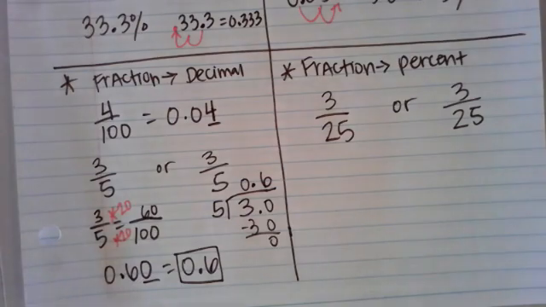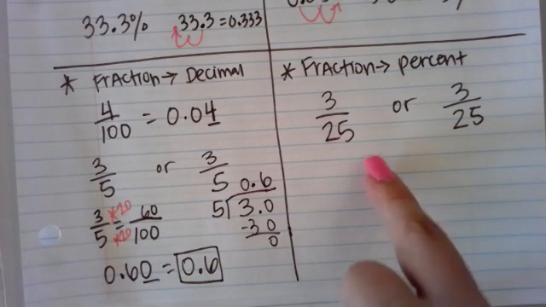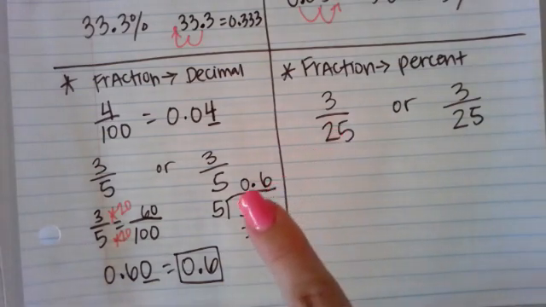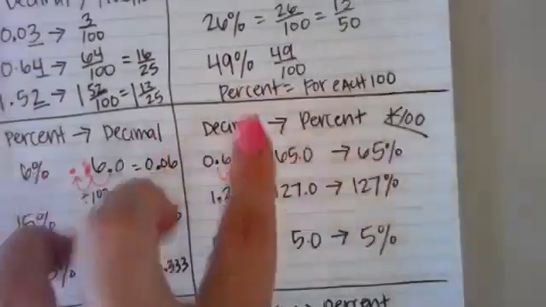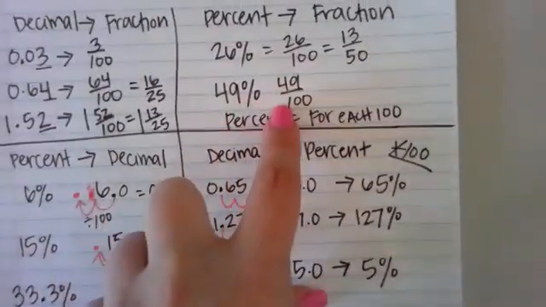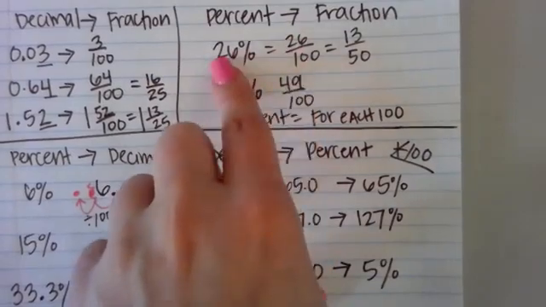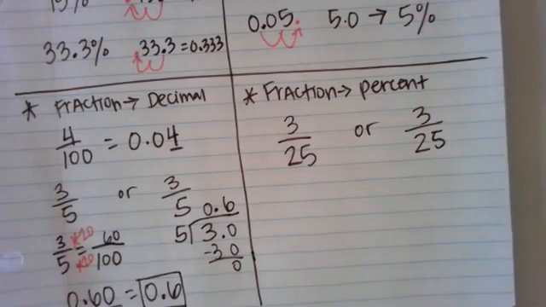If you can rewrite your fraction as a fraction over 100, if the denominator is a factor of 100, that's going to make figuring out the percentage a lot easier, because remember, percent means for each 100. 49 over 100 equals 49%. 26 over 100 equals 26%. So if you can write your fraction as something over 100, whatever your numerator is the percent.